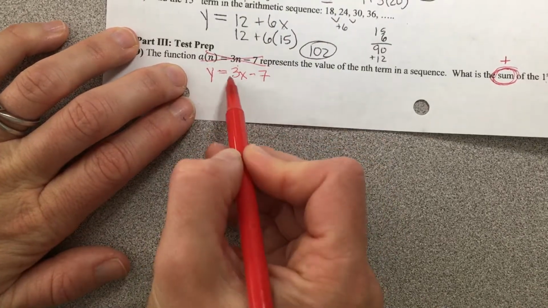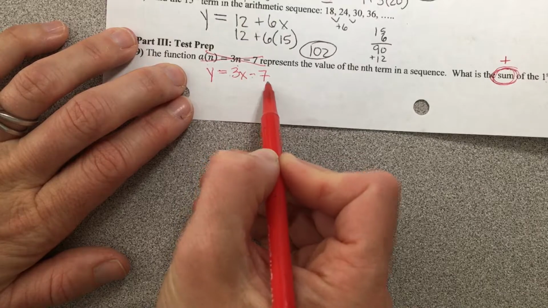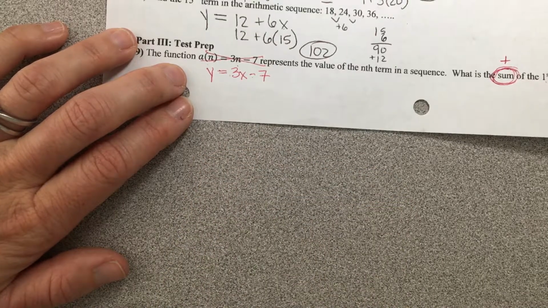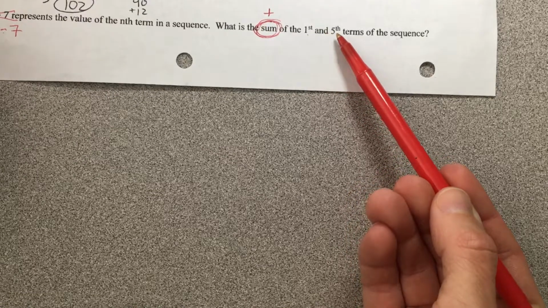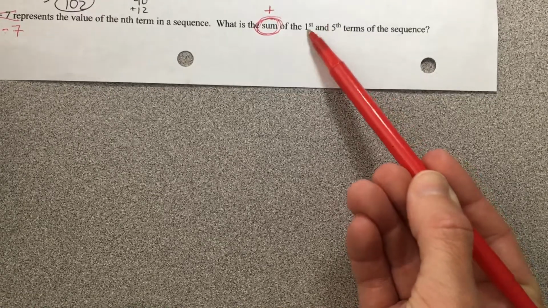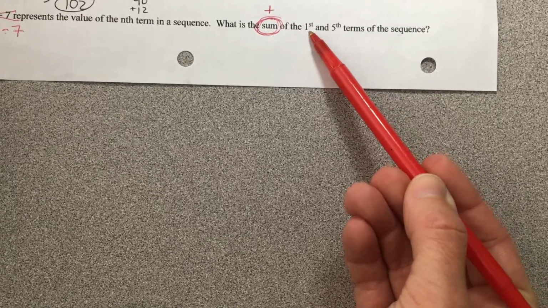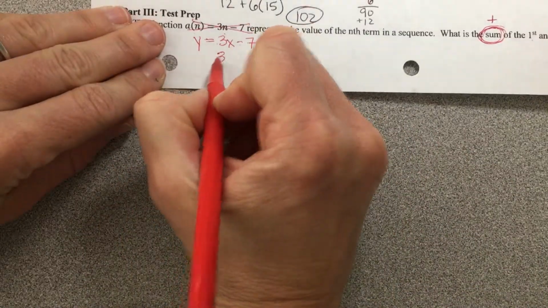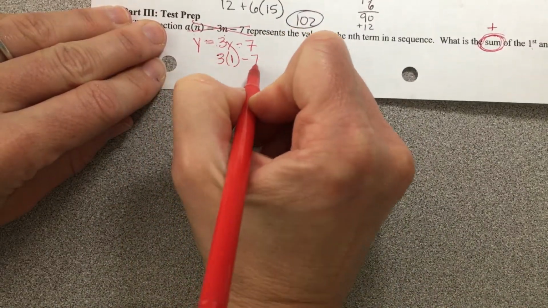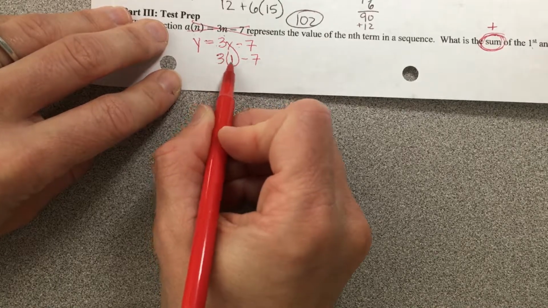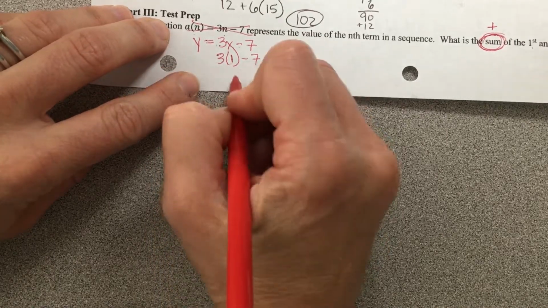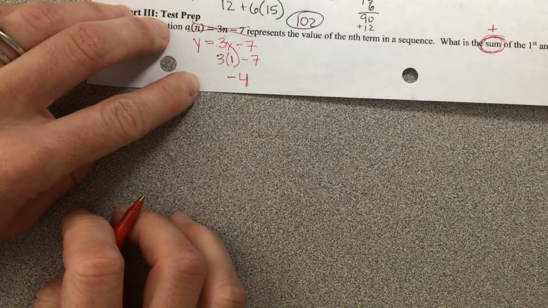I need to find the first term, and I need to find the fifth. So let's find the first term first. I'm plugging in a 1. 3 times 1 is 3 minus 7 is -4.